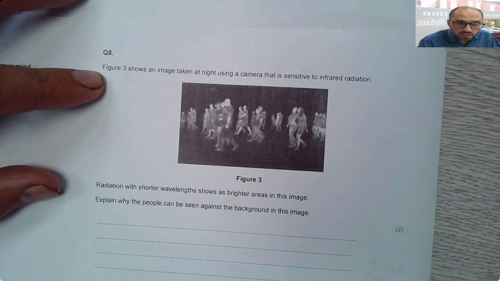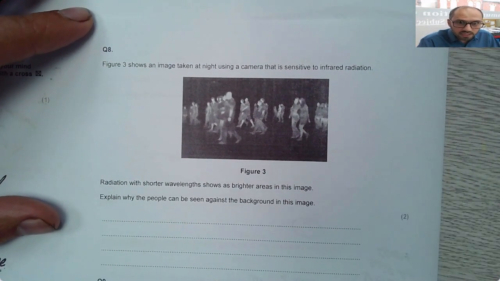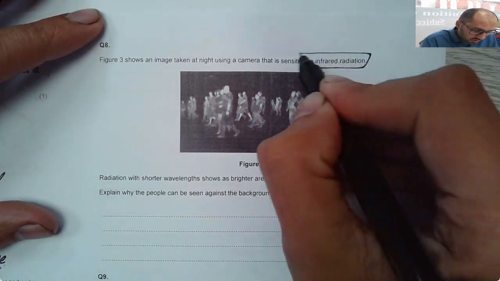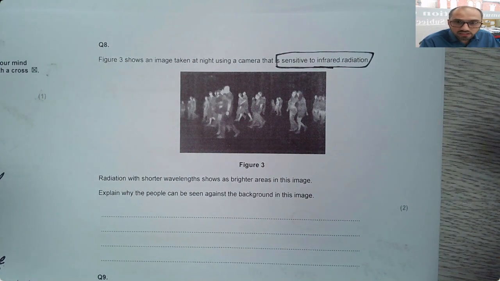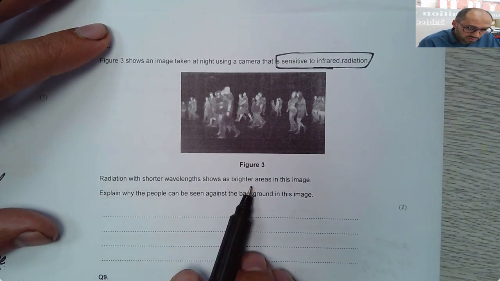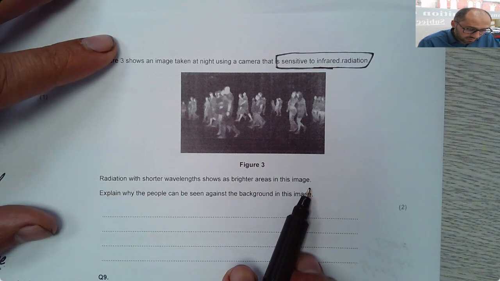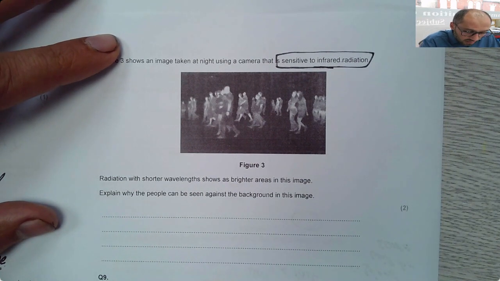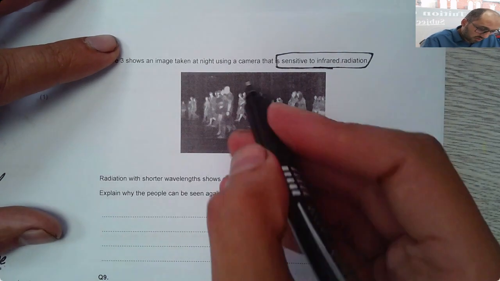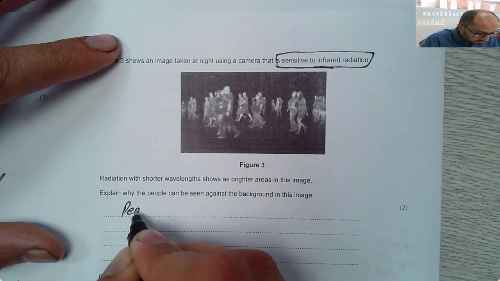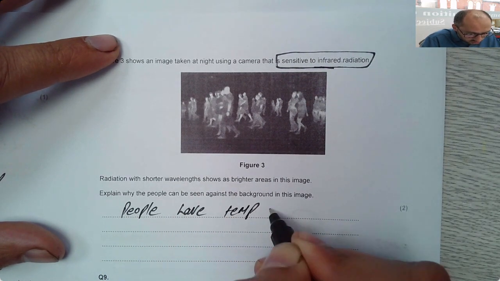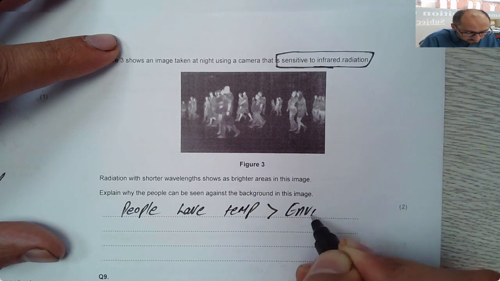Next question. Figure 3 shows an image taken at night using a camera that is sensitive to infrared radiation. Now they've given you information. It will detect infrared radiation. Radiation with shorter wavelengths shows as brighter areas in this image. Explain why the people can be seen against the background in this image. Because in this case we can say people have a temperature which is greater than the environment.